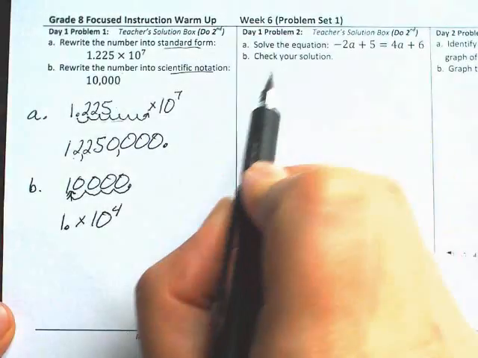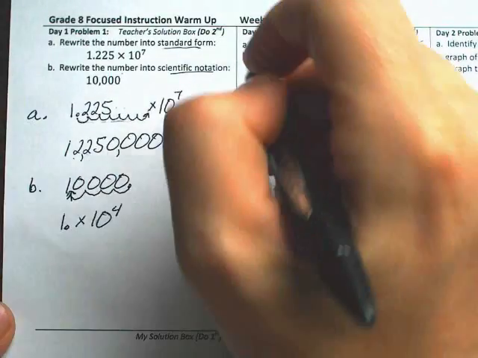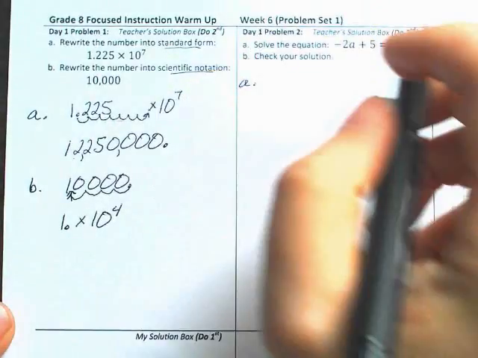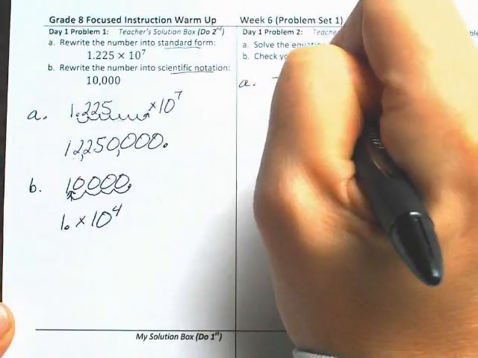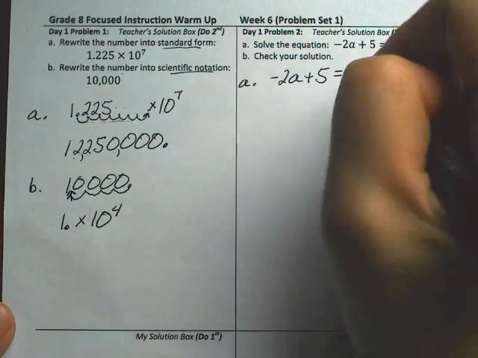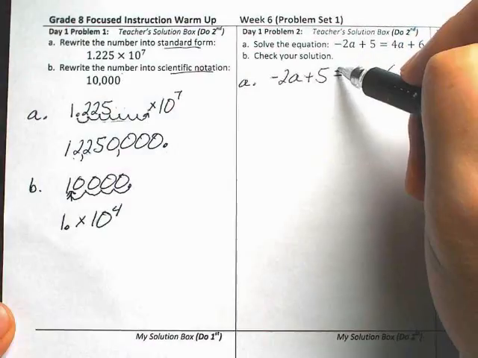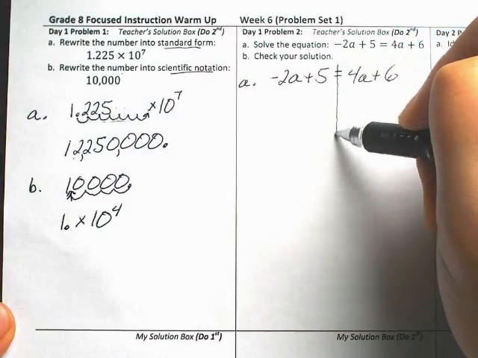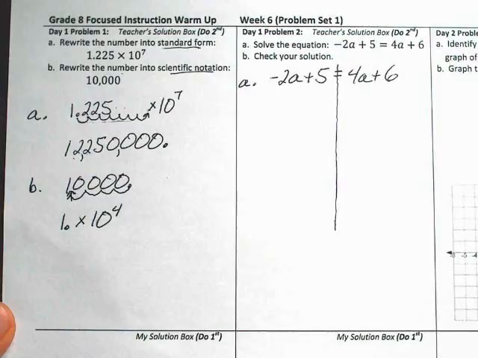Now Day 1, Problem 2. Part A, solve this equation, and Part B, check our answer. And so let's begin by rewriting that equation. Here is the equal symbol, and drawing a line straight downwards will help us to solve this equation accurately. Okay, we'd like to get the variable a alone. We first have to get the a term alone.